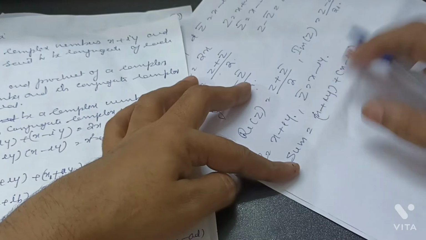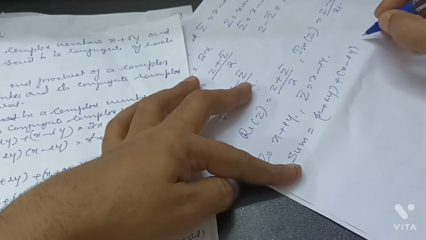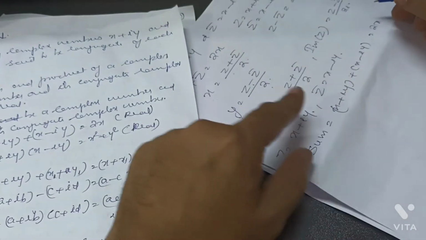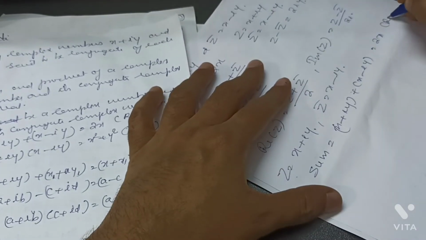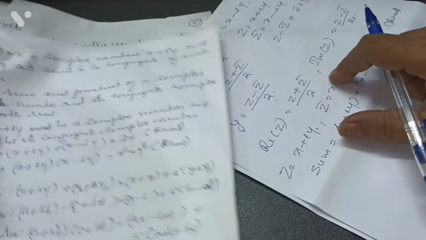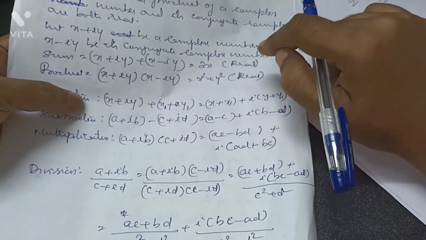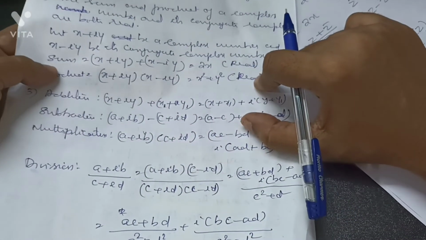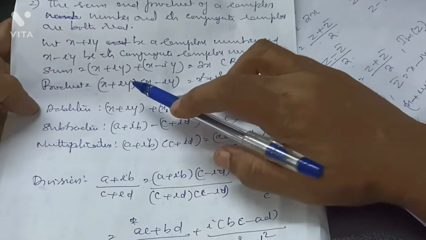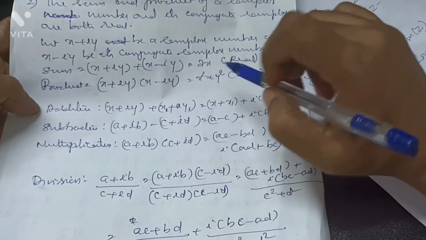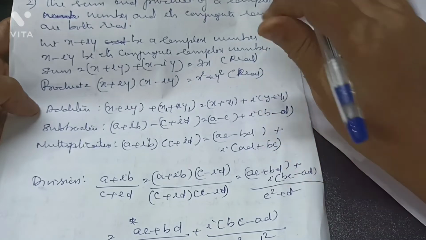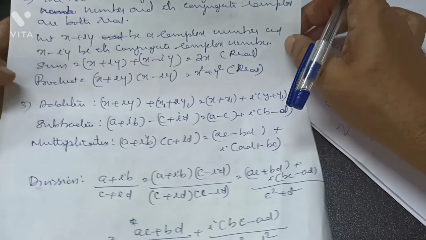The iy and iy get cancelled and you will get 2x, that we already discussed here. So it is real. The sum of a complex number and its corresponding conjugate is always real. Similarly, when you calculate the product, x plus iy into x minus iy is x squared plus y squared, so that is also real.